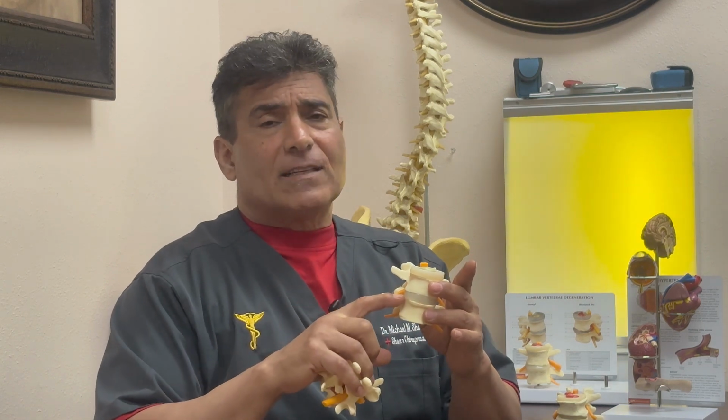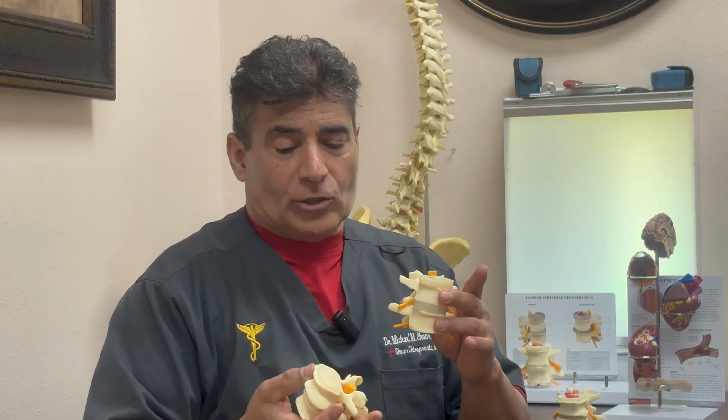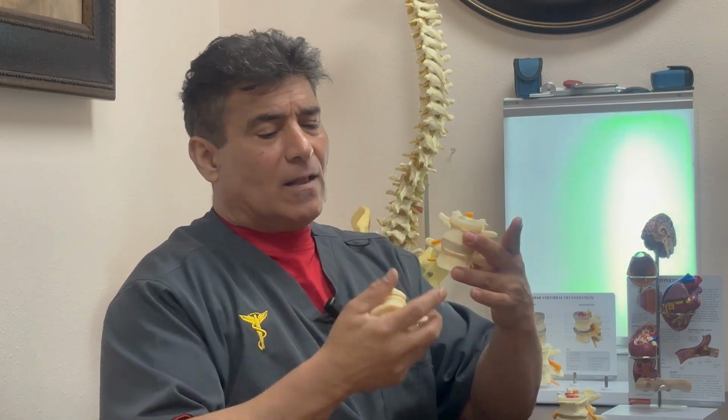So let's look at how it occurs. Here's a normal spine, so you can see it's nice and healthy. What happens for people who have the type of job where they sit for a long time, for example, data entry, or attorneys who spend hours sitting at a desk, reading, preparing for a trial, or a finance manager at an automobile dealership?